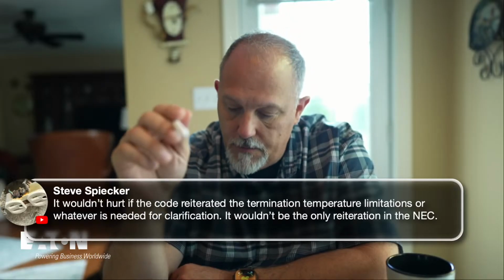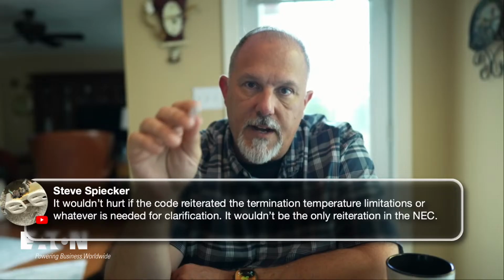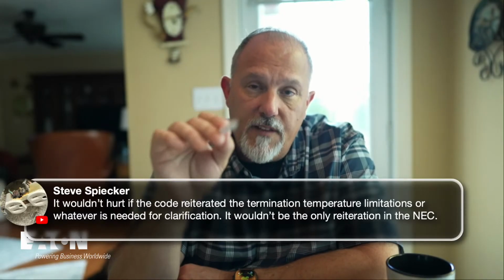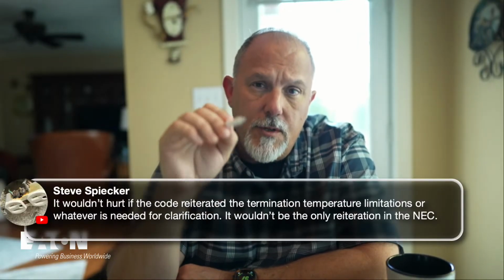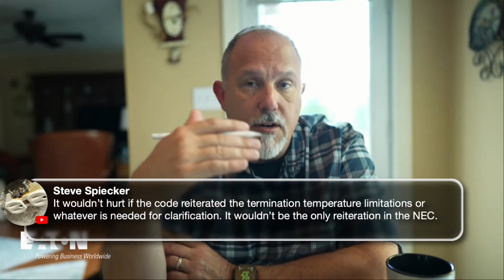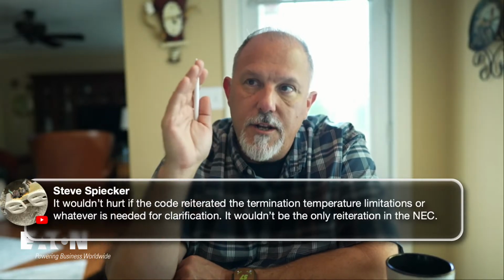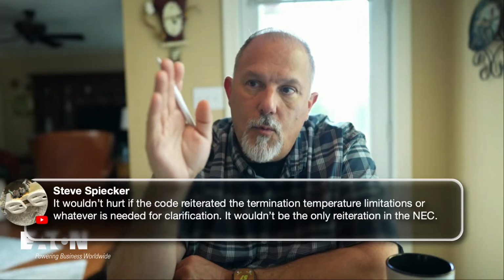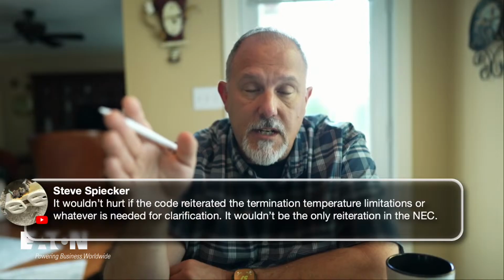For a number 12, my overload should not be more than 25 amps because I would not want more than 25 amps flowing through my termination for a continuous duty, for any duty. Because we don't test our equipment with current flowing through the terminations at a value greater than what's in Table 310.16 in the 75 degree C column.